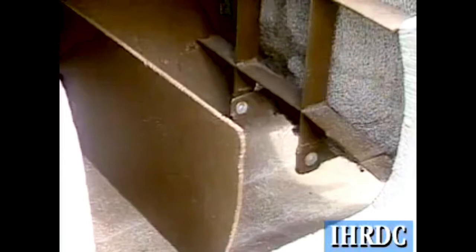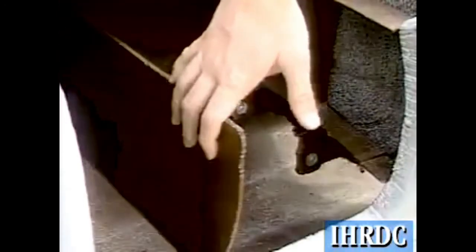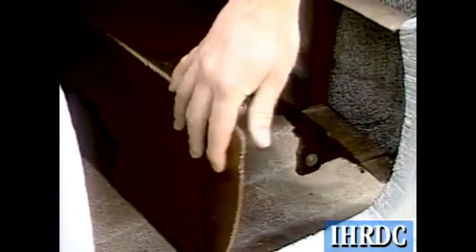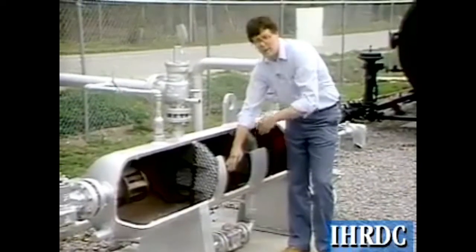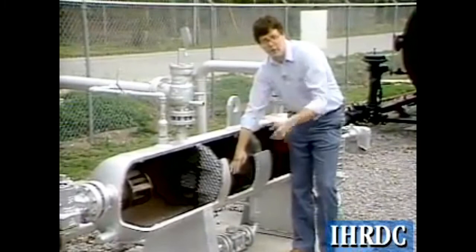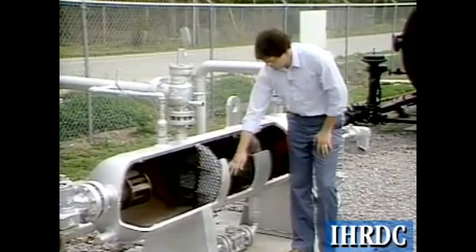Next, we find a wave breaker that prevents any surges of liquid from forming waves that flow horizontally through the separator that might re-entrain gas into the liquid phase at the bottom.